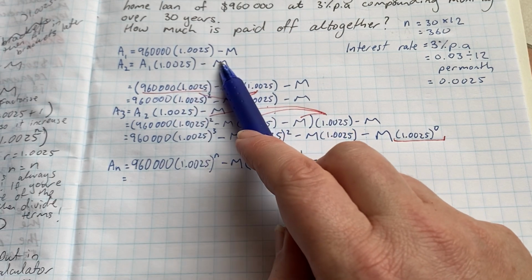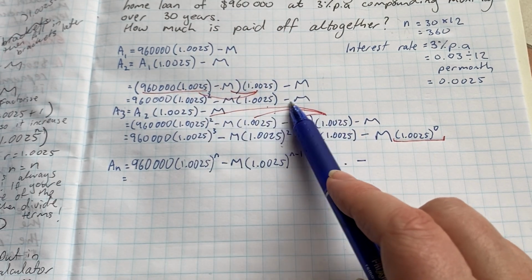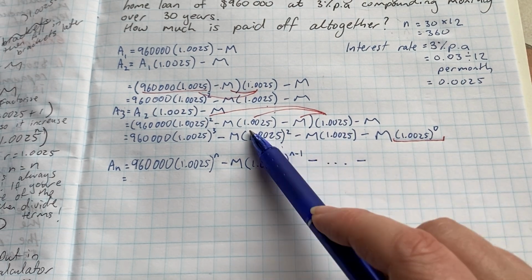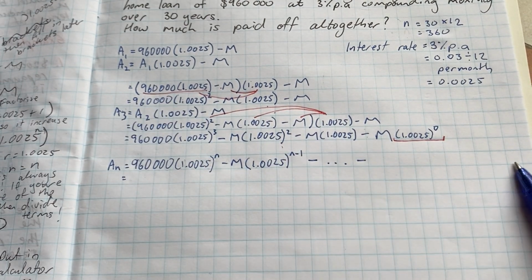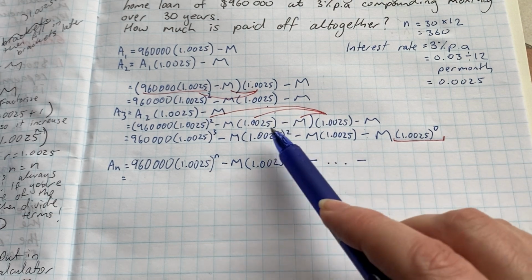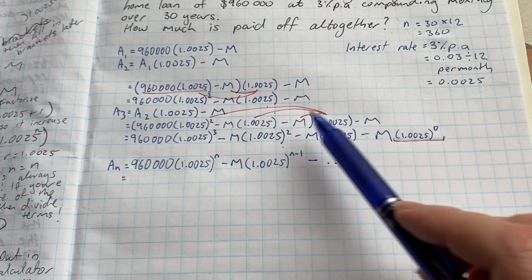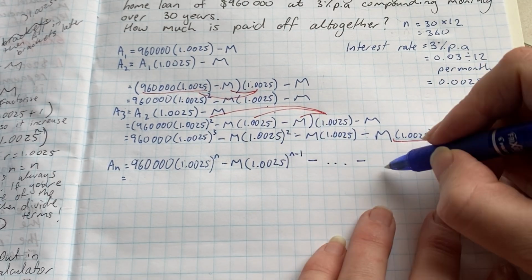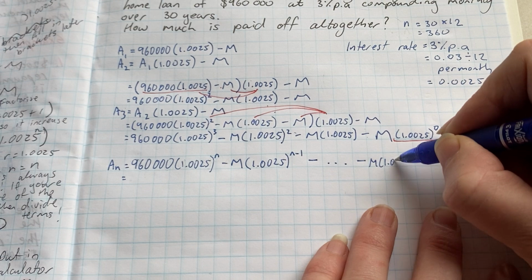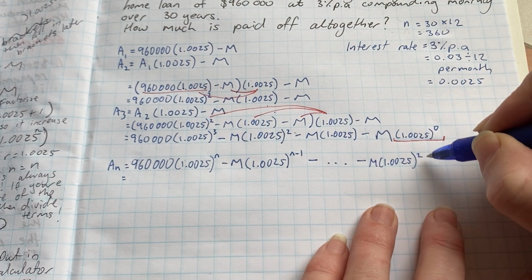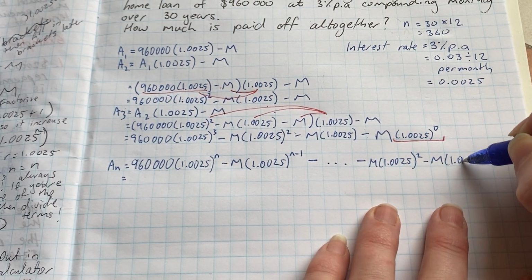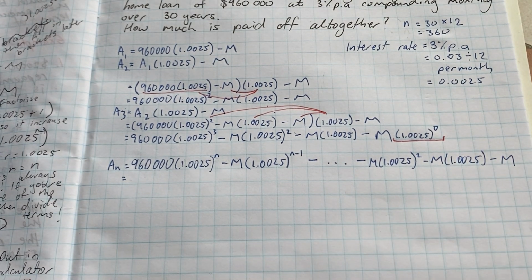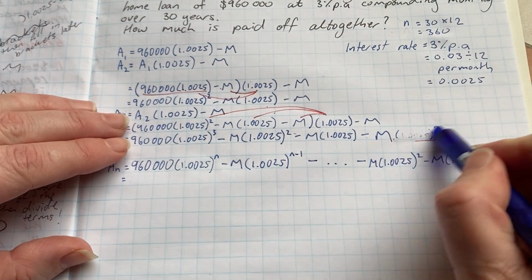Here we had minus m. Here we had minus m times that minus m. Now we've got 3 of them. So here there were 3 of them for 3. Here we're going to have n of them. And the last 3 would be those 3 again. See how that one was repeated here and then there was one more? So that's going to be minus m, 1.0025 squared minus m, 1.0025 minus m. Remember that bit, that's just not there.